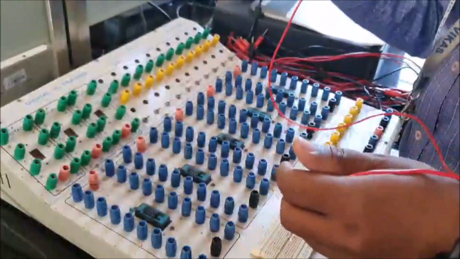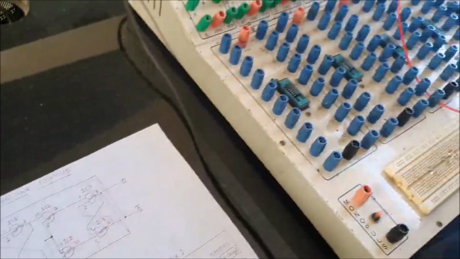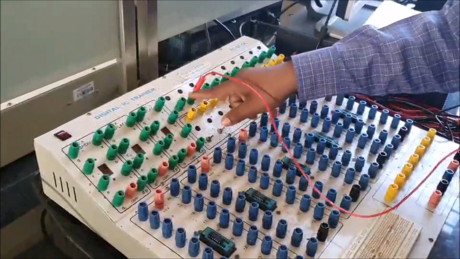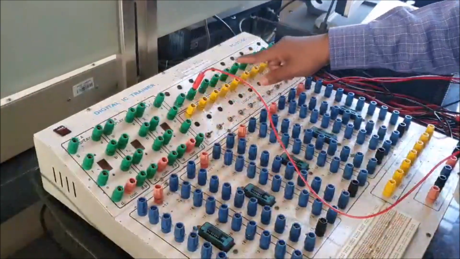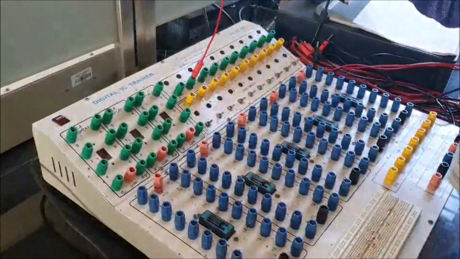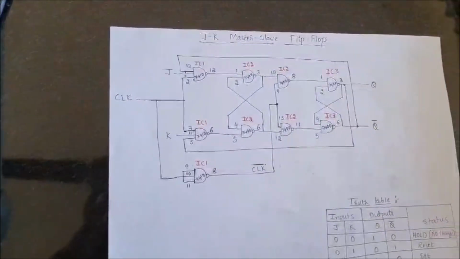So I will connect one end of the patch cord to the Q bar. Q bar is nothing but the second output, the second logic output. These green pins are the logic outputs. So one end of the patch cord is connected to Q bar, that is the second output. Another end is connected to the 13th pin of the 7410 IC.